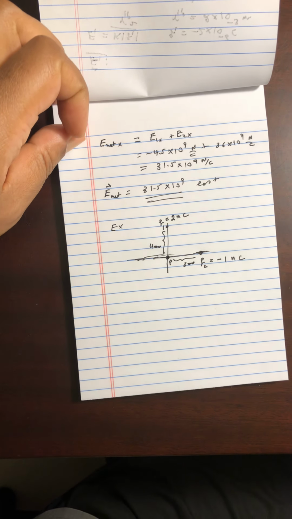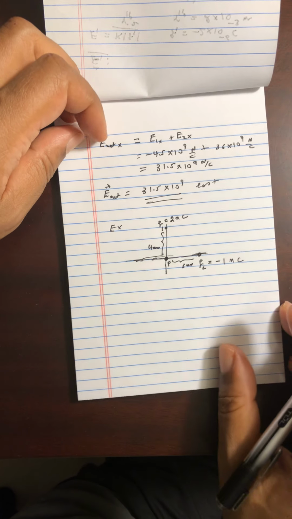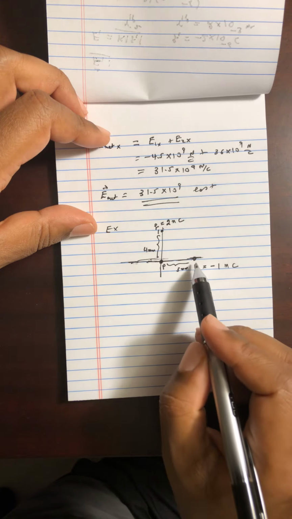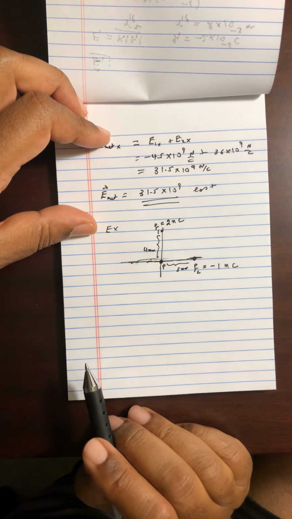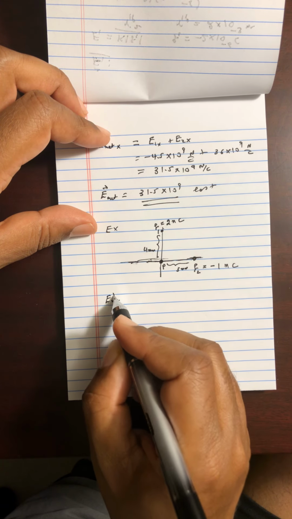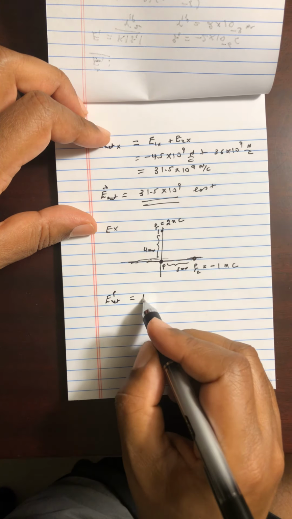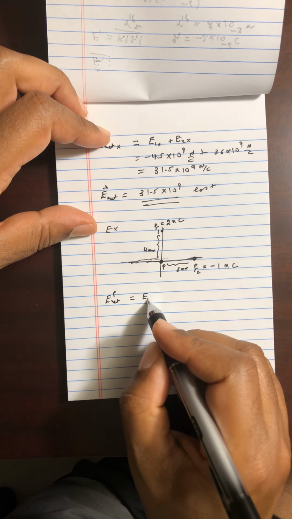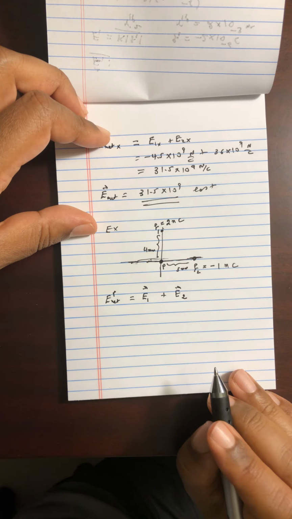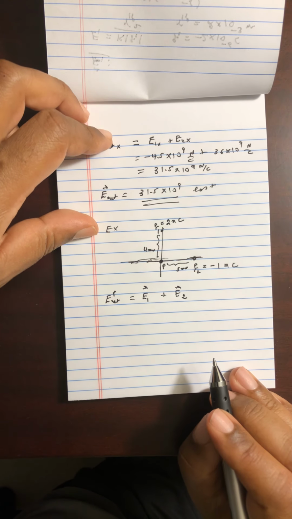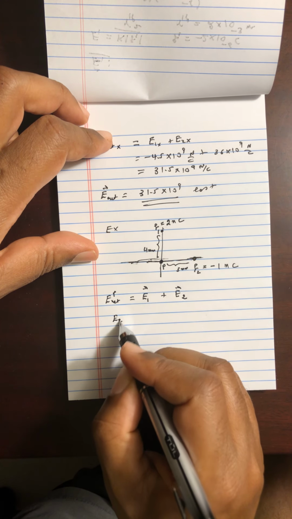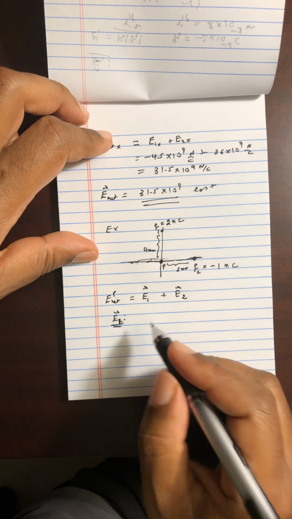Okay, so we have two electric fields. The electric field at point P due to charge 1, and the electric field at point P due to charge Q2. So the net electric field at point P is going to be the sum of the electric field due to charge 1 plus the electric field due to charge 2. We're going to look at these two electric fields separately, then we're going to add them. E1, okay, let's look at this one. First, let's see the magnitude.